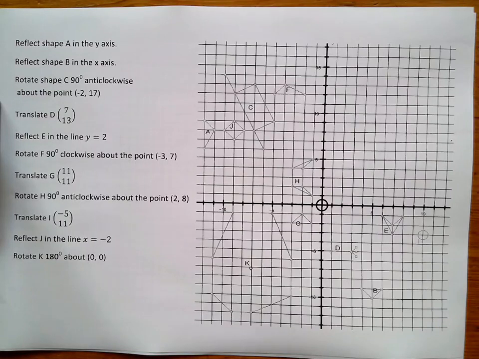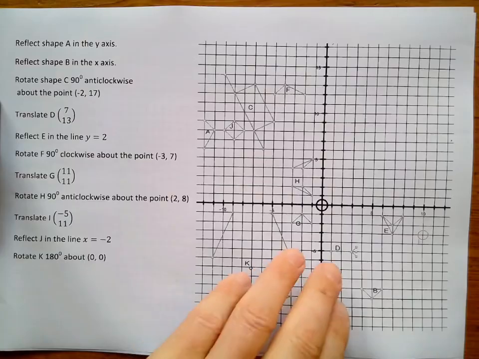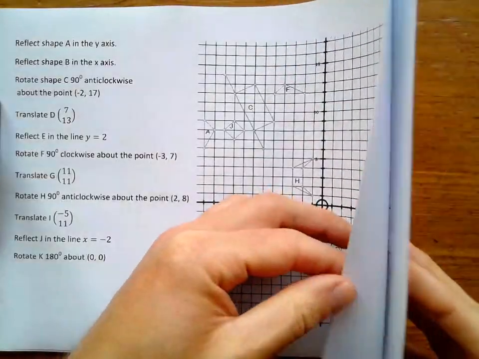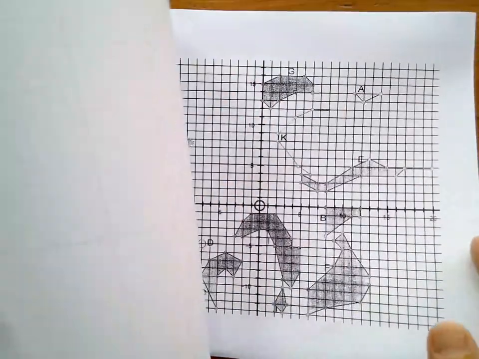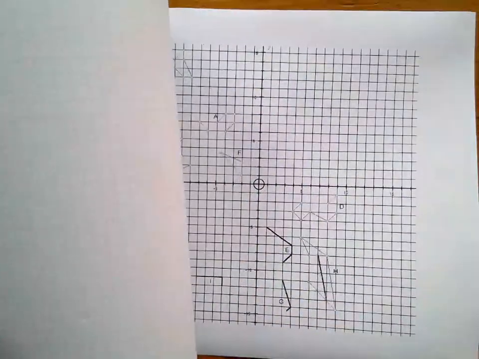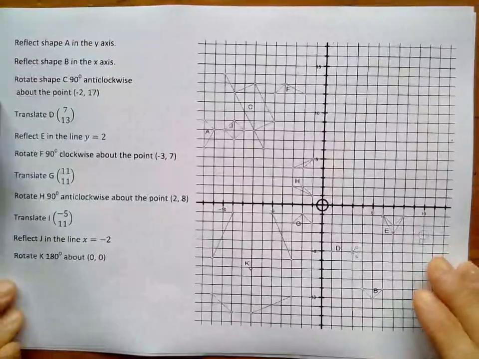So let me explain how it works. I've got 4 of these. There are 4 different ones. I've got them all here: 1, 2, 3, 4, and I've attached all 4 of them. You can pick one of them to try.